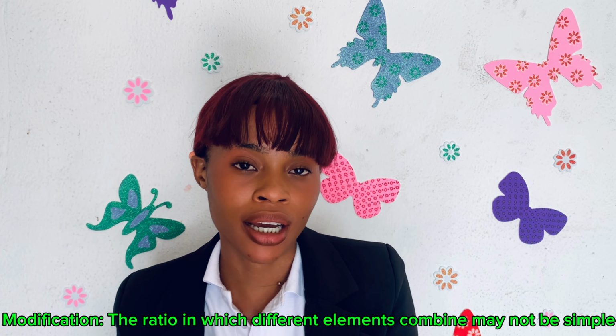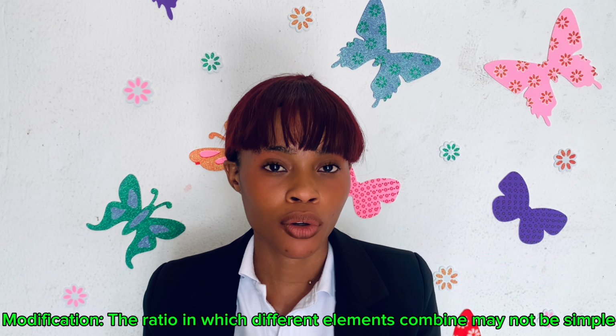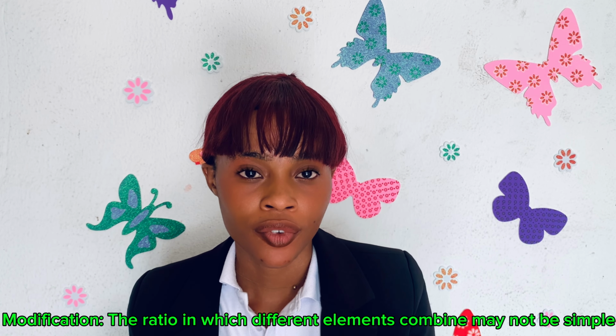But recent discovery proved that the manner in which elements combine may not be simple. An example of that is glucose or sugar. So we have carbon 12, hydrogen 22, and oxygen 11. So you see that ratio is not simple. It's not as simple as 1 and 2. So we have 12, 22, 11. So that theory was now trying to explain that the manner in which elements combine may not be simple. So that compound is an example of a complex compound. So that is what that theory was trying to explain.